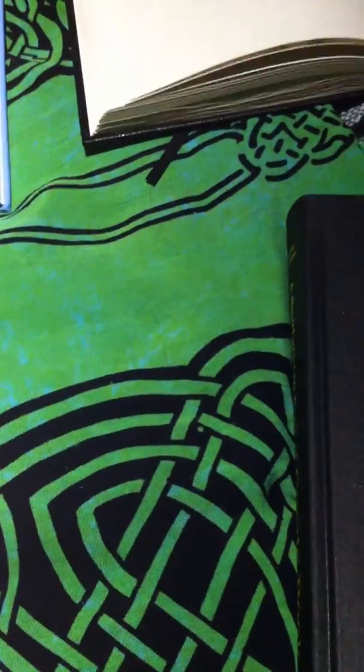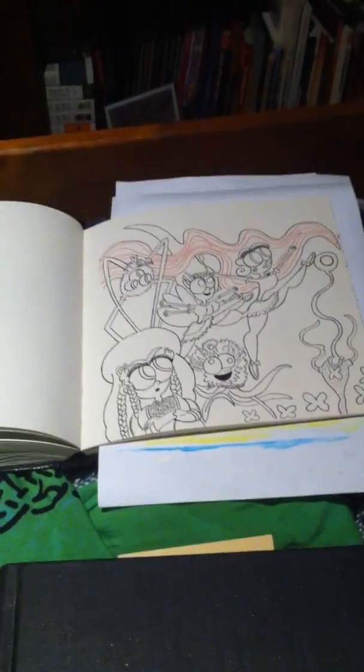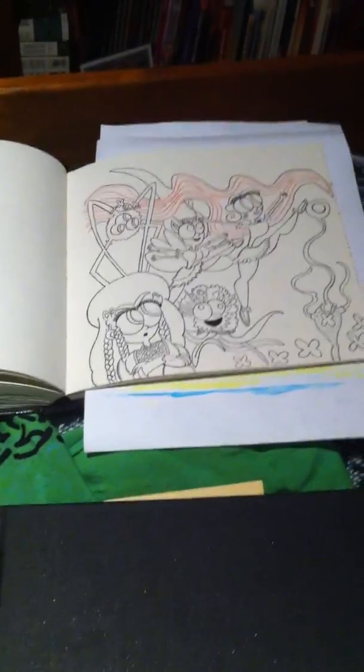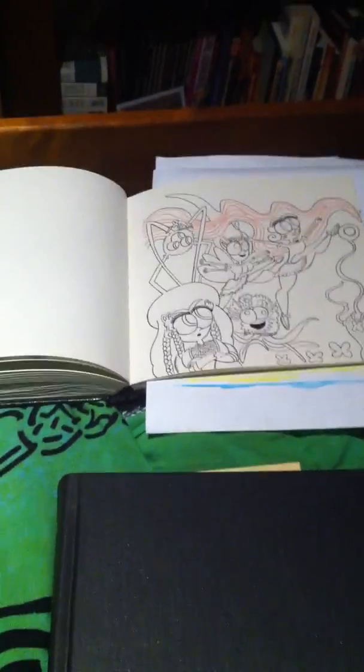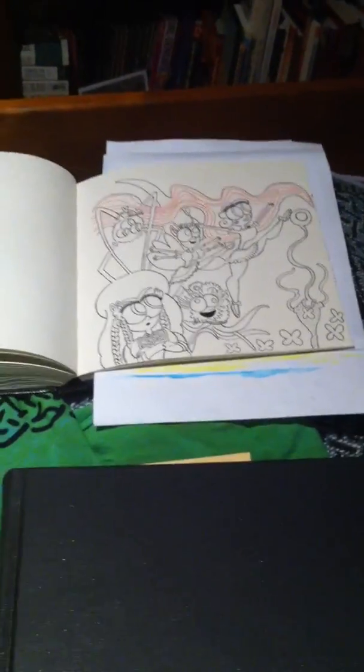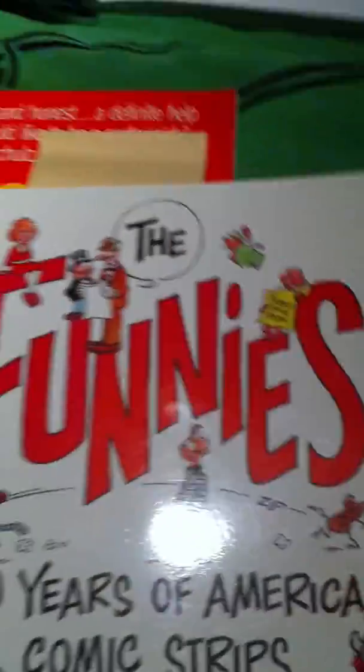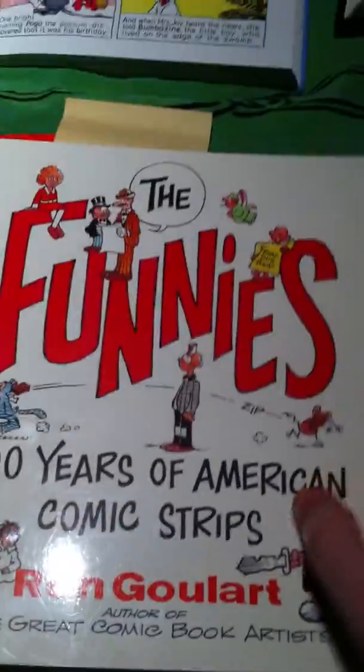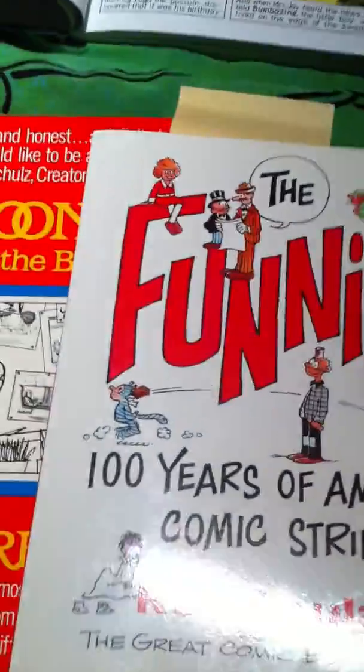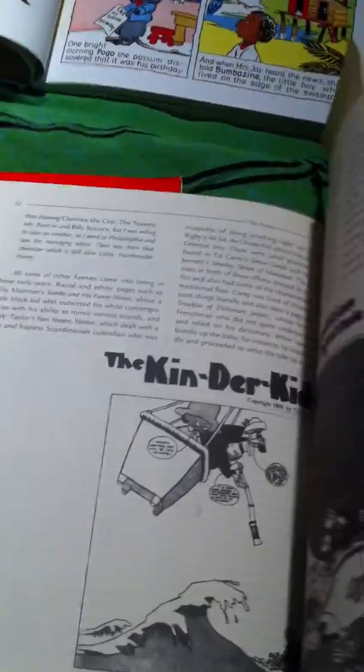Good morning. It's Monday morning, and I got a fair amount of progress in my sketchbook yesterday on Sunday, but I also did a lot of reading, and I'd like to share that with you. I guess Sundays are just days that are good for cartooning and good for reading. Anyway, I'm still working on the book The Funnies, and I read the next chapter.